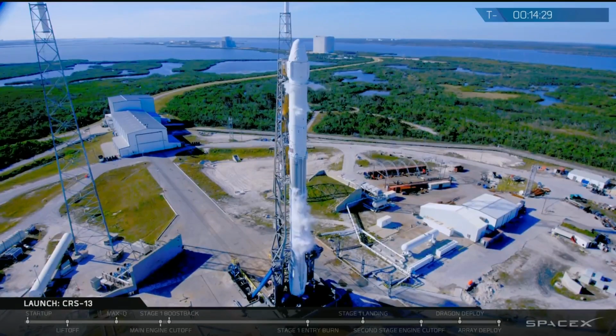The Falcon 9 rocket is going to be reused again, and it has been reused before. In fact, this is SpaceX's most reused, most previously flown rocket to launch today. It will, however, not land on a drone ship.